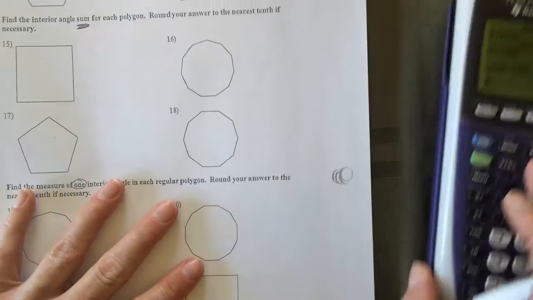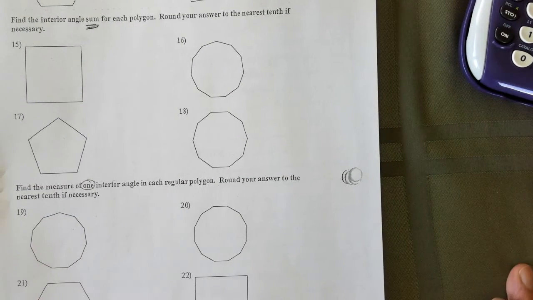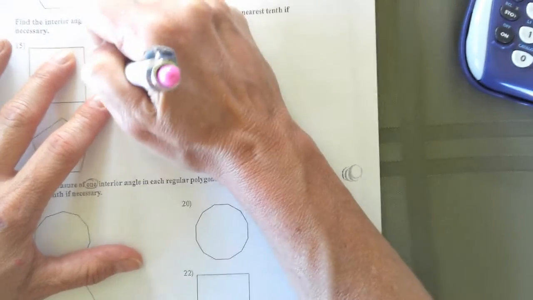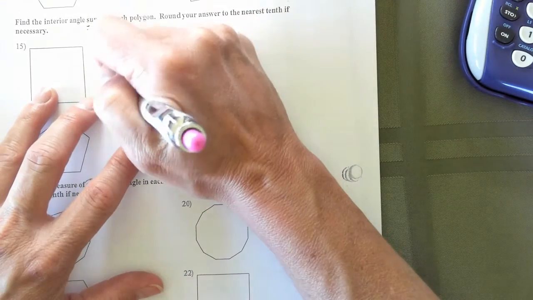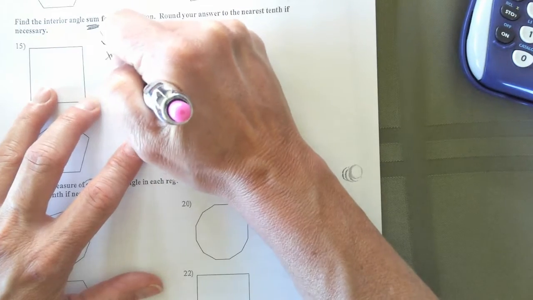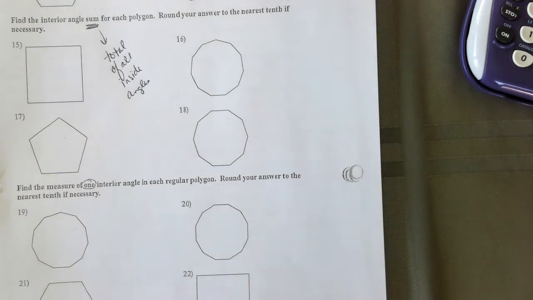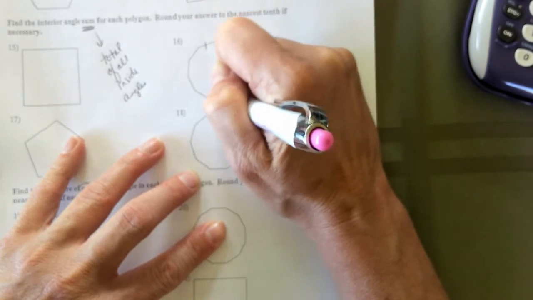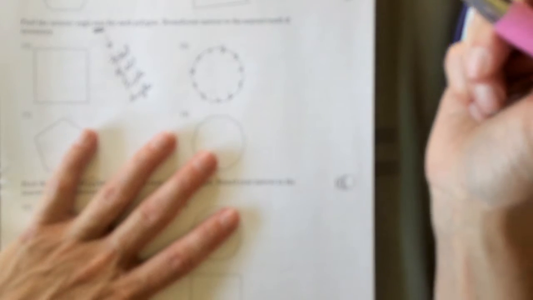I'm going to transition to do a couple problems on our assignment, in particular 16 and 18. So it says find the interior sum. That means find the total of all inside angles. We can do that. We just have to count. So number 16. 1, 2, 3, 4, 5, 6, 7, 8, 9, 10, 11. This guy has 11 sides.